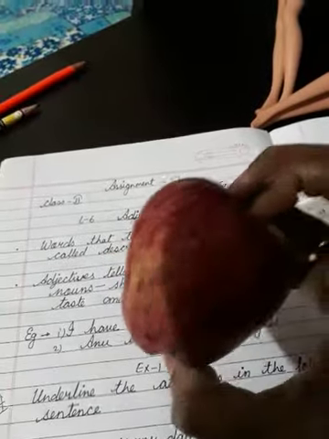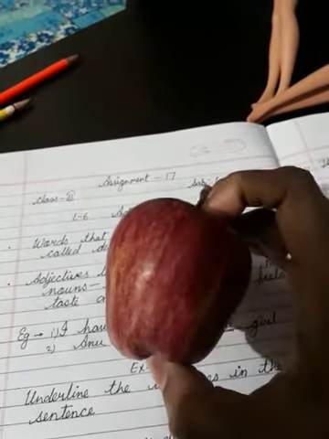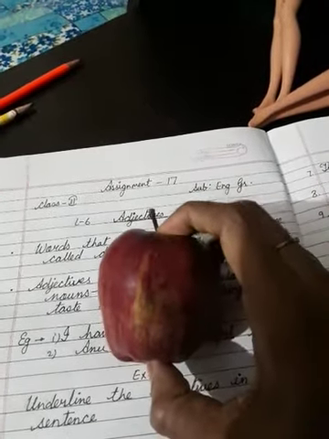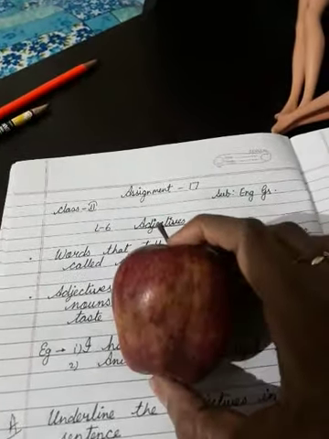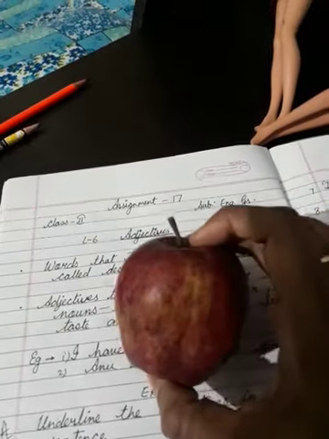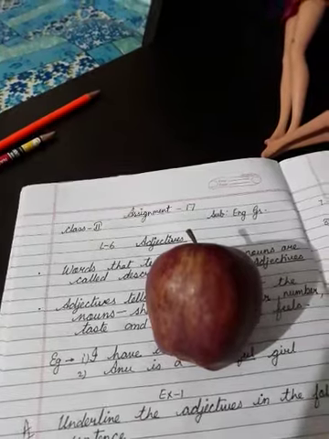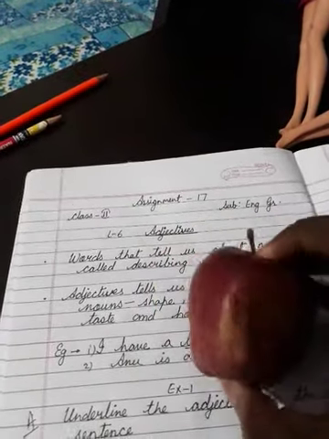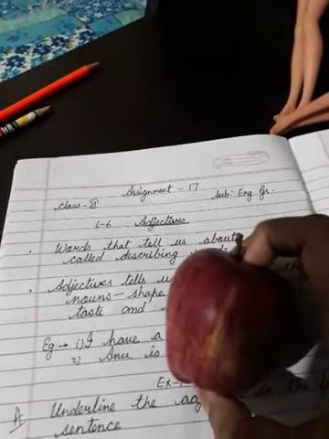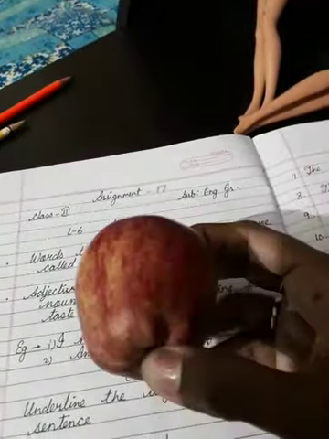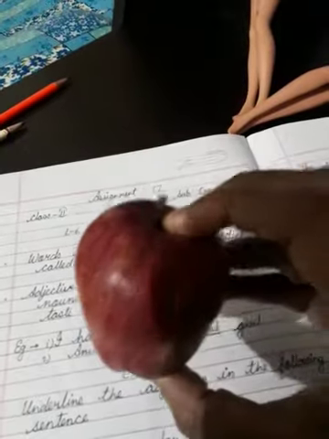It is very juicy. So again, what are we saying about this apple? That it is a juicy apple. It is juicy, it is sweet, it is crunchy. So all these words, juicy, red, sweet, crunchy, are called adjectives or describing words, because by using these words we are describing this apple, right? Now let me give you 4 more examples.